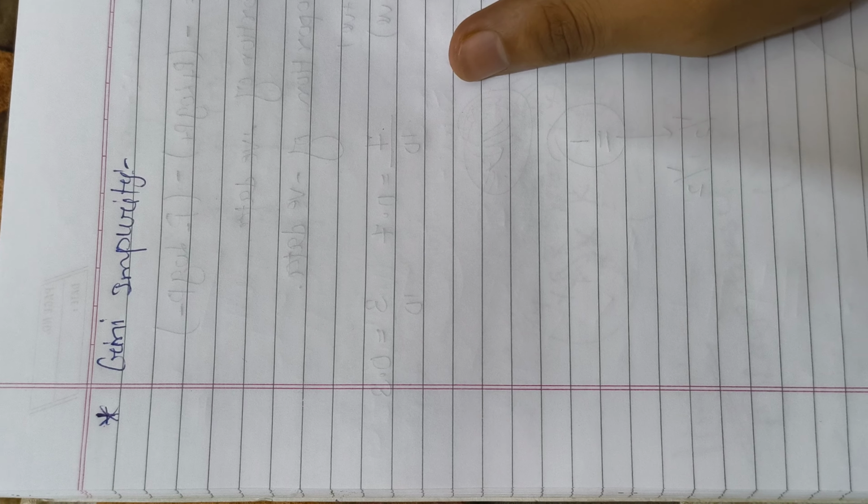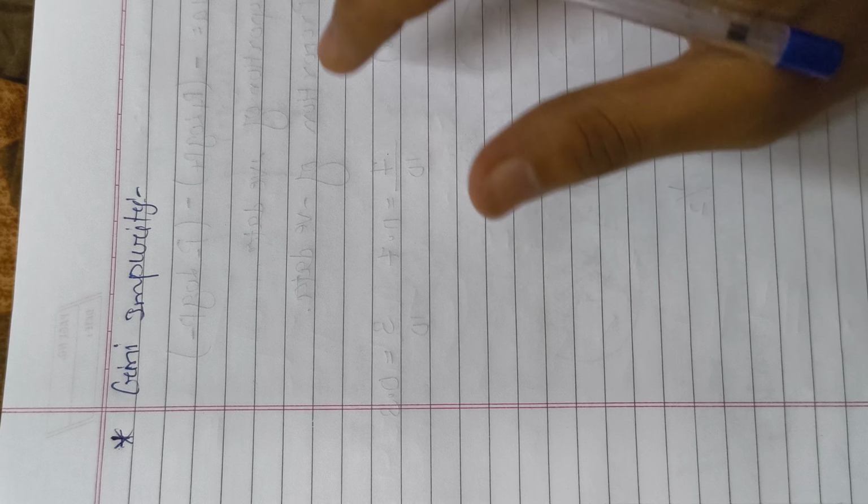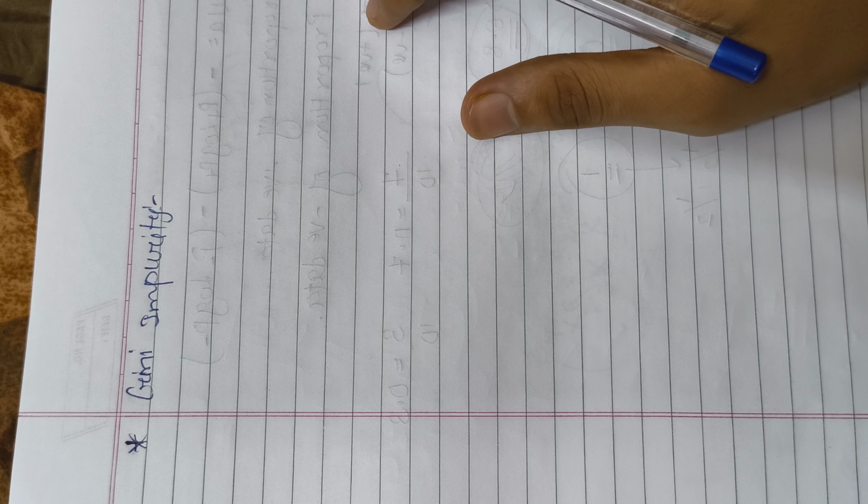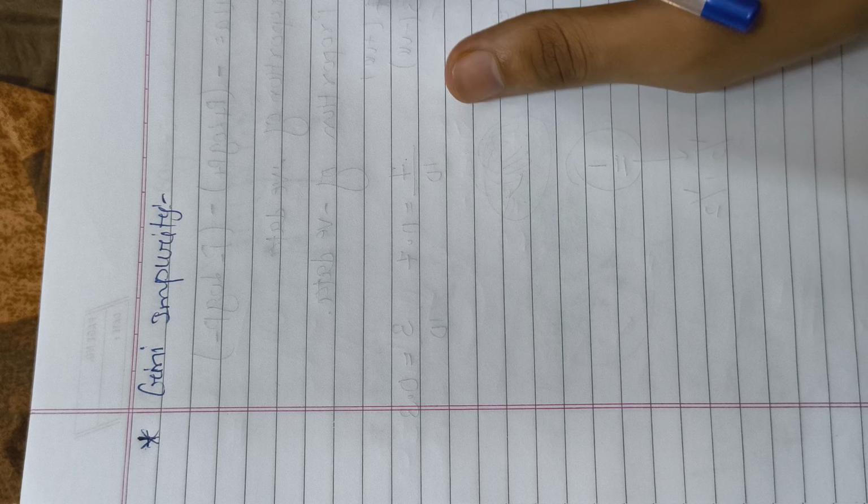Good evening, friends. Today we will be discussing an interesting topic, that is Gini impurity. If you check what Gini impurity is, the Gini impurity tells the impurity level in a particular node in a decision tree.